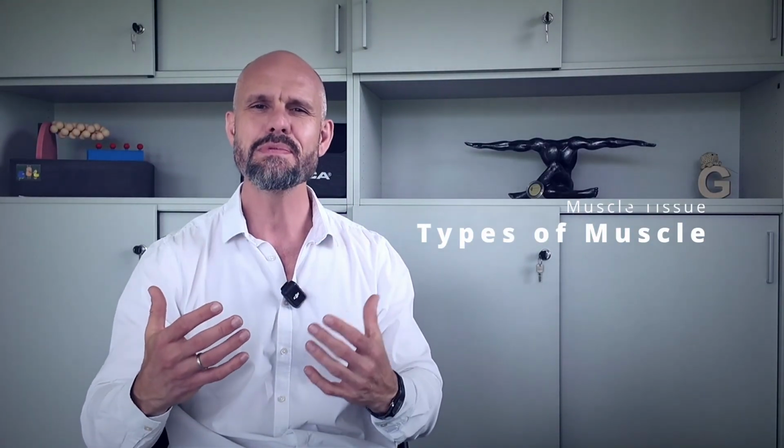But of course, skeletal muscle is just one part of the story. There are other types of muscle tissue as well, and to truly understand what makes skeletal muscle unique, we first need to explore how it differs from cardiac muscle on the one side and from smooth muscle on the other side. So let's talk about the 3 types of muscle that we have in our body.